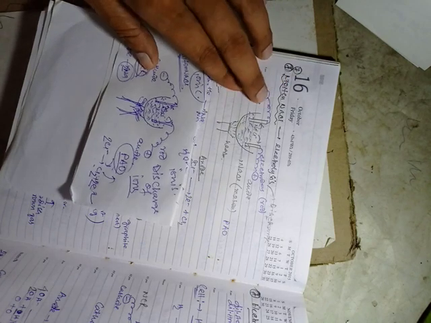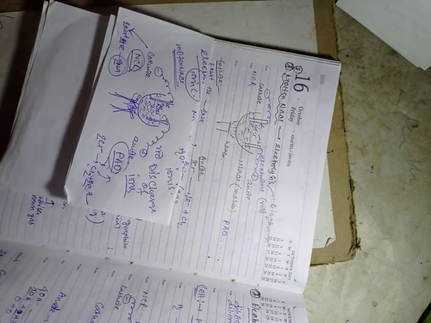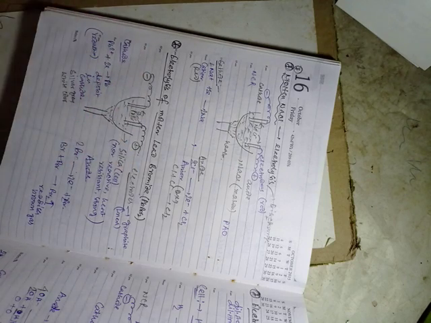So students, that is the electrolysis of molten NaCl. In the next video I will explain the electrolysis of molten lead bromide. If you want to understand, the others are very easy.